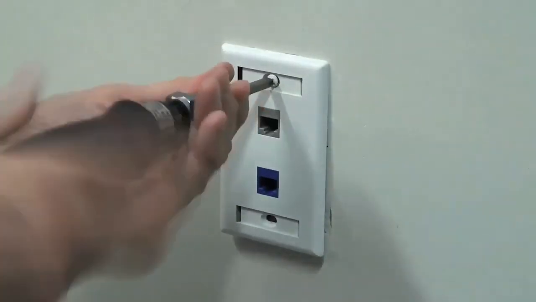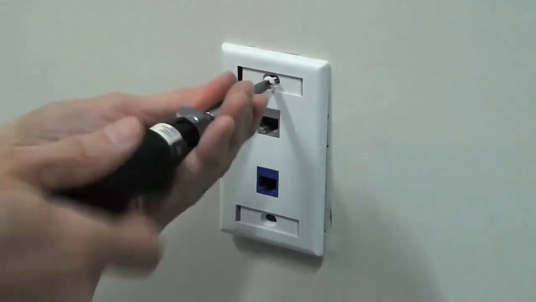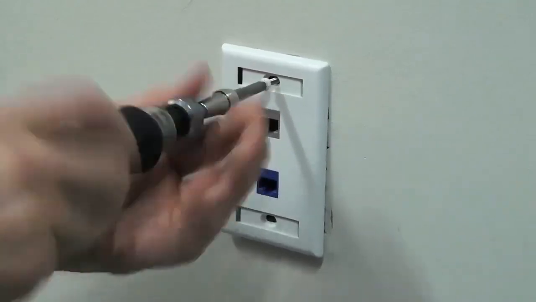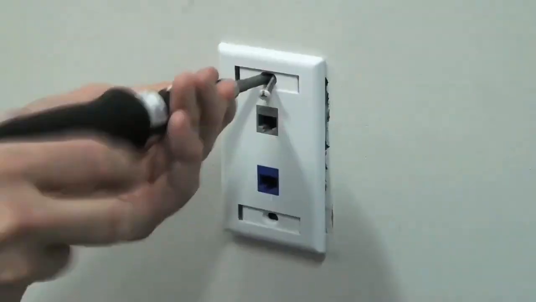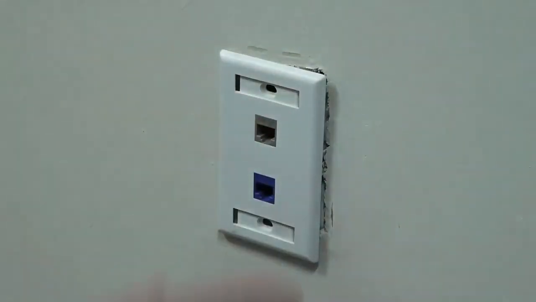Next, we will show the bracket being attached to a junction or gang box. If applicable, remove the wall plate from the box and any Ethernet cables from the wall plate.